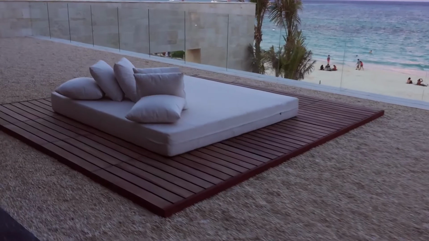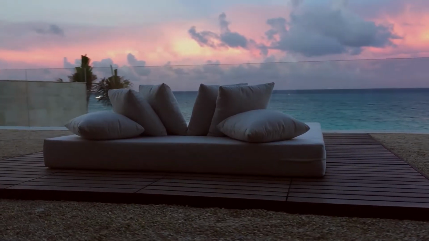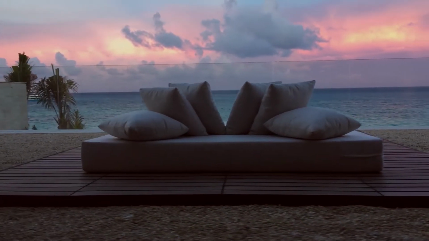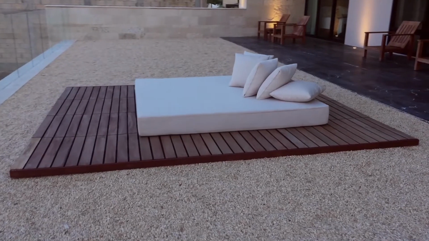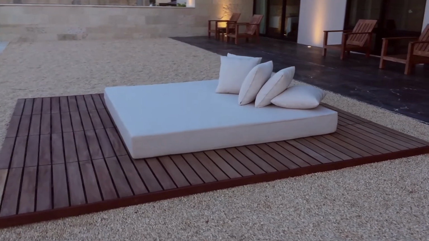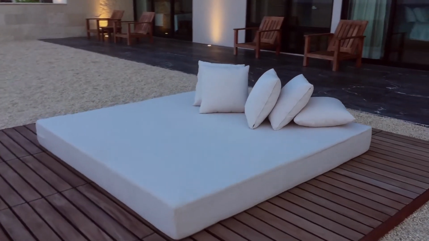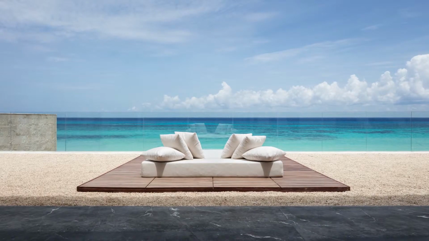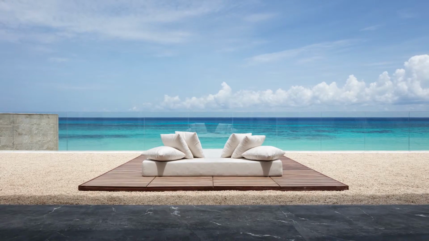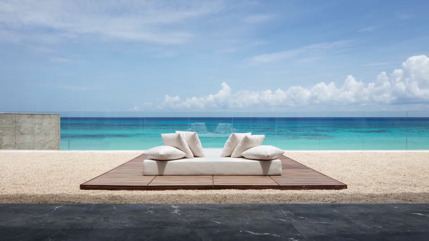So for the last shot of the day, we're gonna try something a little bit different. We're up here on the roof of this house where there's this amazing daybed set on top of a field of gravel overlooking the Caribbean Sea. Earlier today, I shot one of my favorite shots of this entire trip, which is just the daybed against a field of turquoise blue, sky and sea. It just looks amazing, and we'll show you that right now.